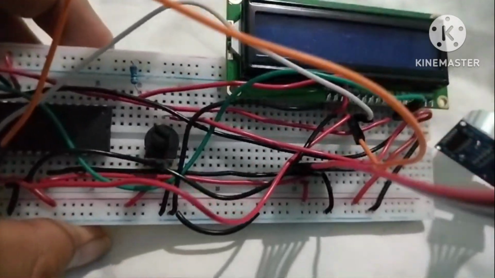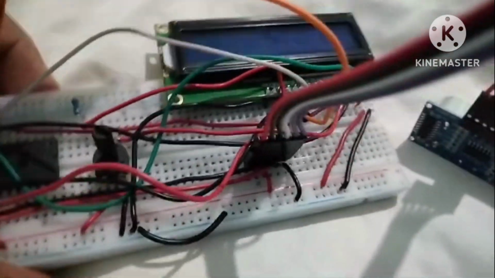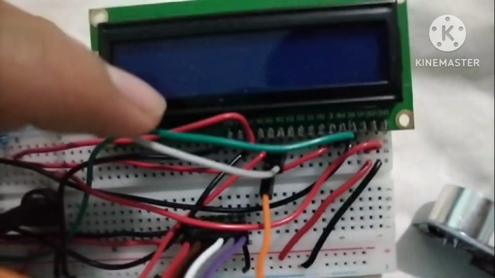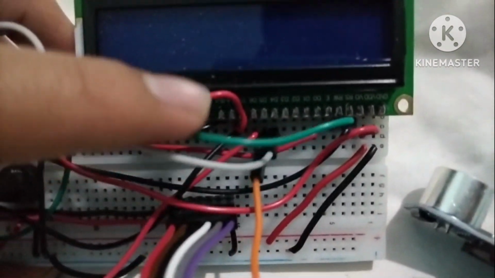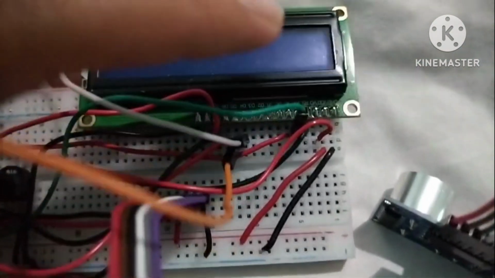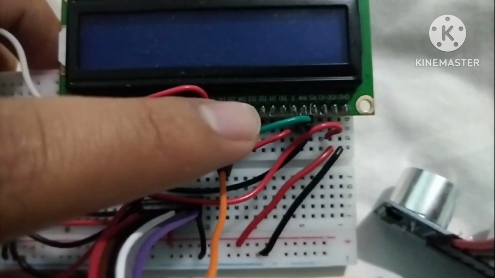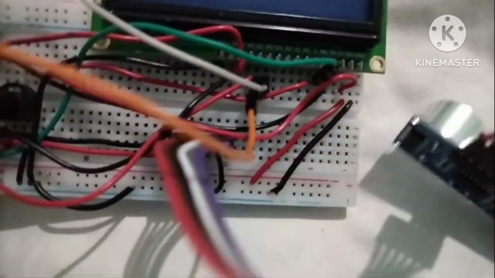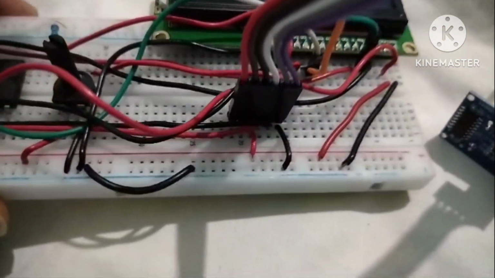Once the LCD is powered, the corresponding RS, RW, and E are connected to the pins D0, D1, and D2.